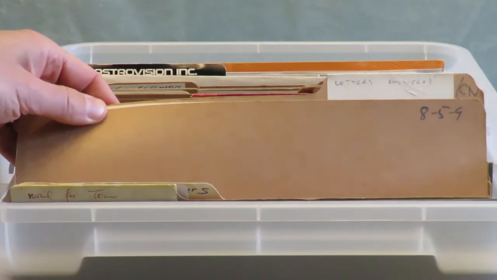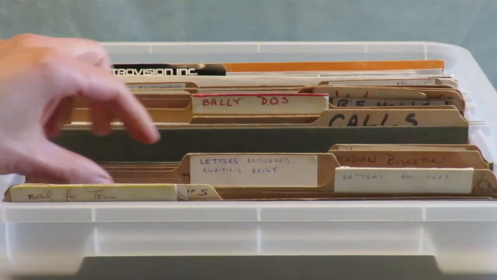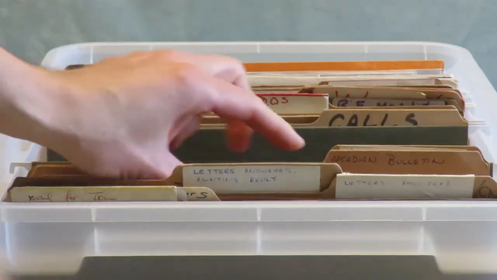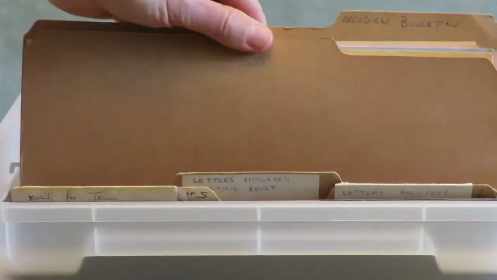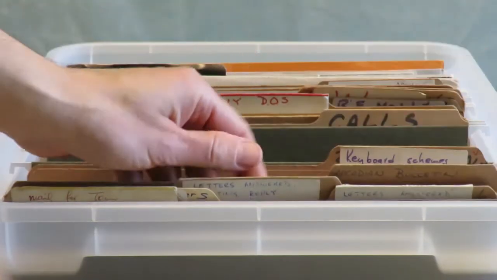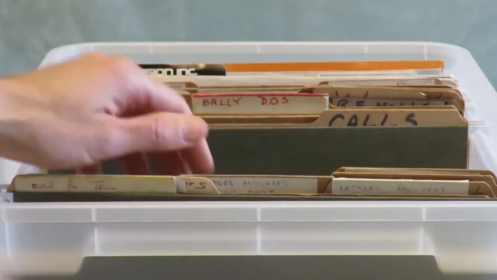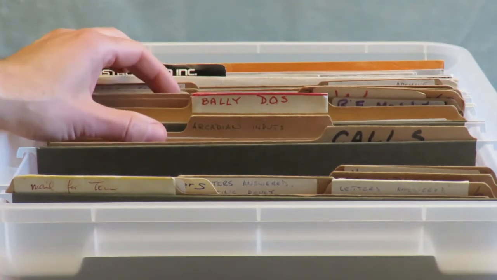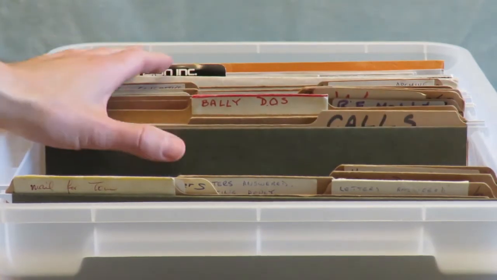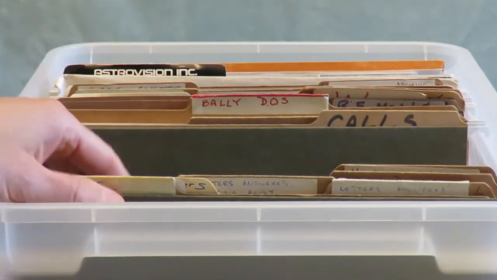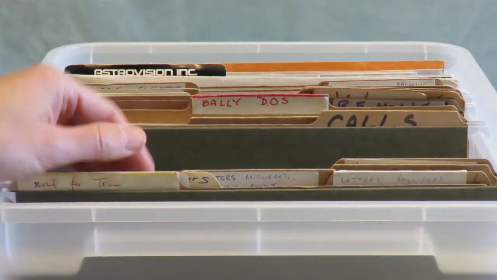And let's see, letters answered, waiting reply, Arcadian Bulletin. I'm looking forward to seeing what's in there because I don't know what that means. And finally, the 6th folder is going to be keyboard schematics. And then we've got approximately 20 to 25 folders left to go through. So this box is going to be taking a bit longer.